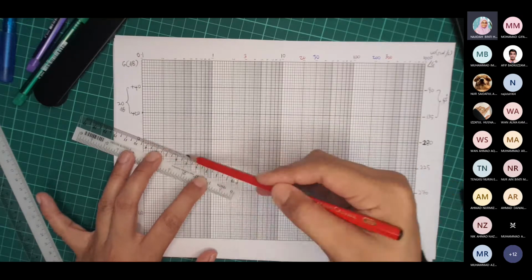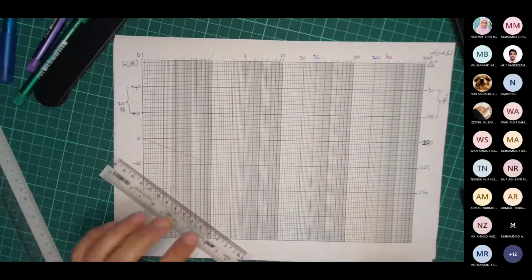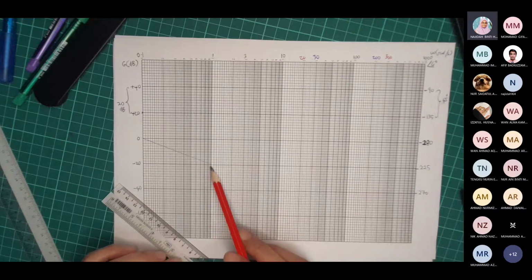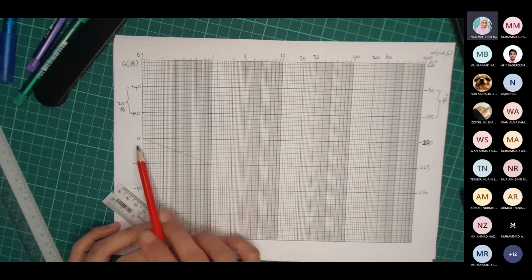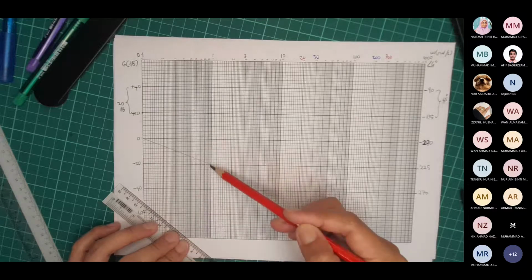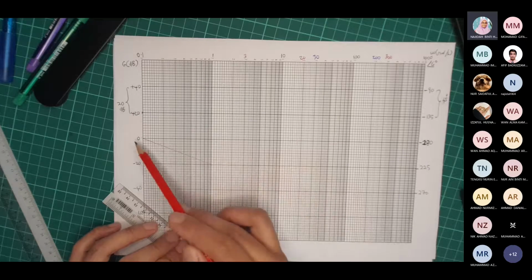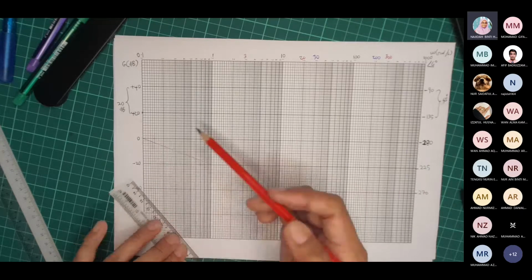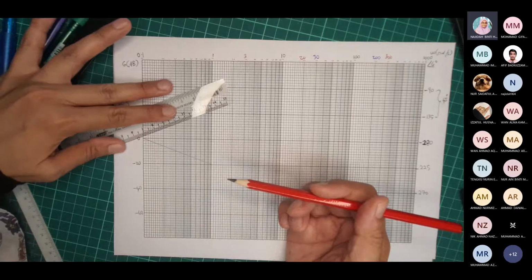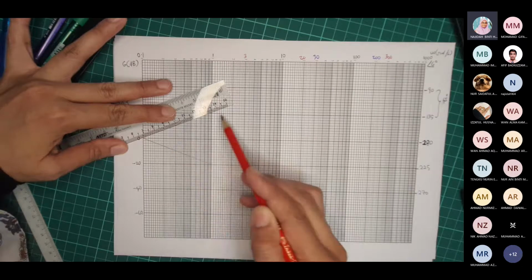Just draw a thin line. This is not your plot, but this is a reference slope. Can you see my reference slope? This is negative 20 dB per decade. For one decade, from 0.1 until 1, the change in magnitude is 20. And this is the negative 20 dB. The line is going downward. If you want to sketch positive 20 dB per decade, it will be like this. But we do not need this positive 20 dB per decade.